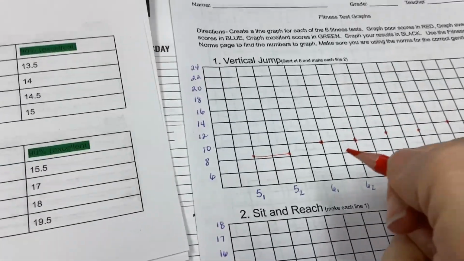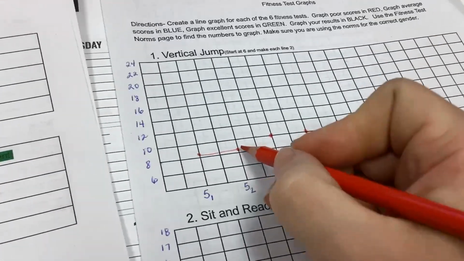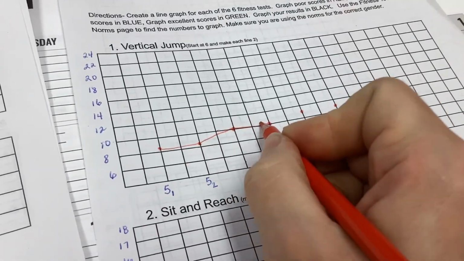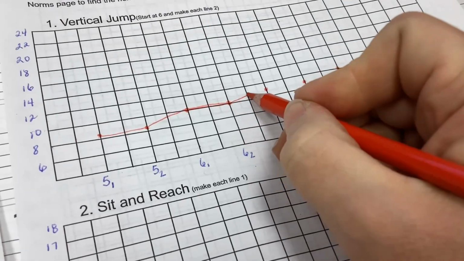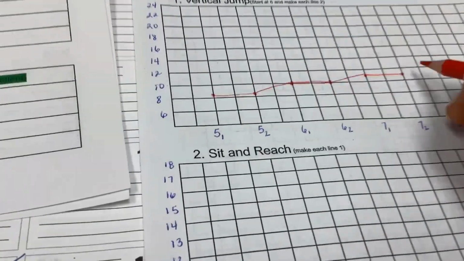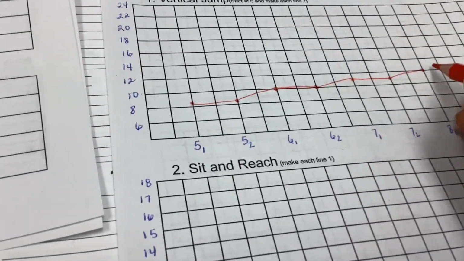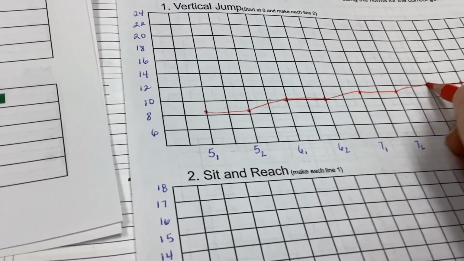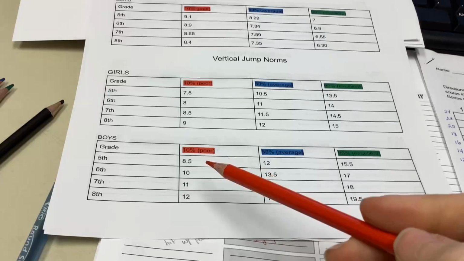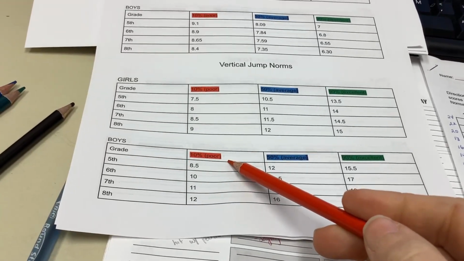So there's 5th grade score at 8.5. Then in 6th grade, it goes up to 10. So we have the 6th grade score at 10. Then in 7th grade, it goes up to 11 and across for the other 7th grade score. And then in 8th grade, it goes up to 12 here and across. Okay, so that is the pour, right? That's red is pour. So we have our red matching the pour scores right here, right?